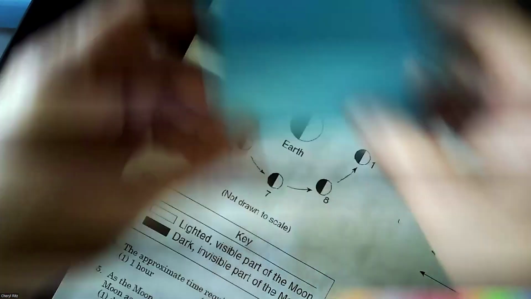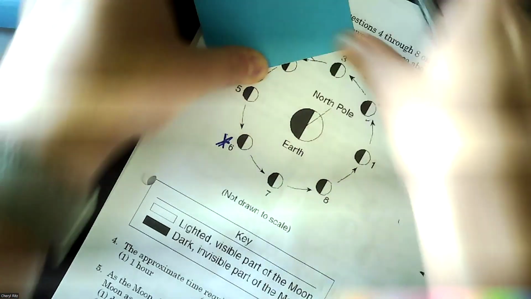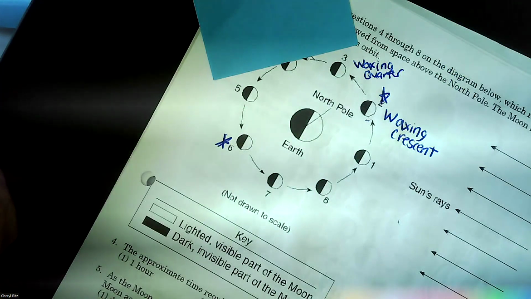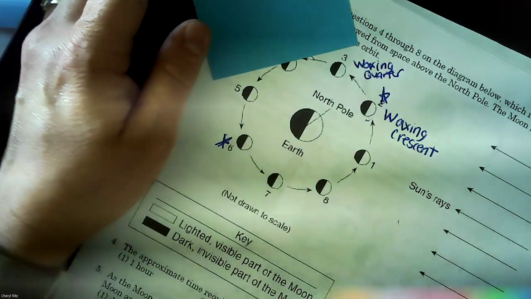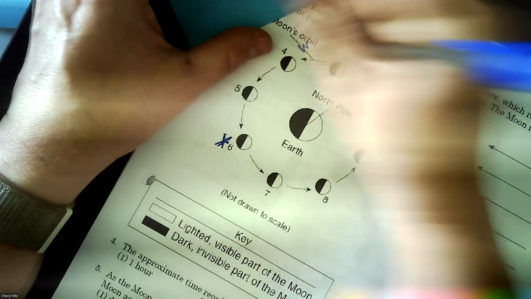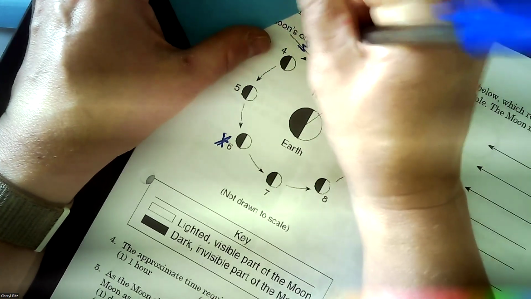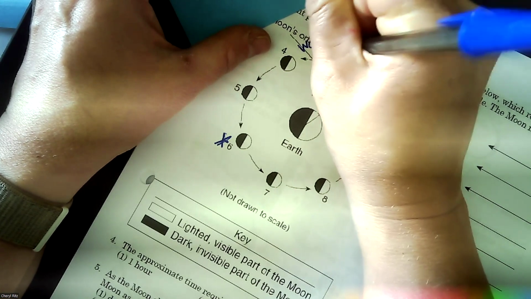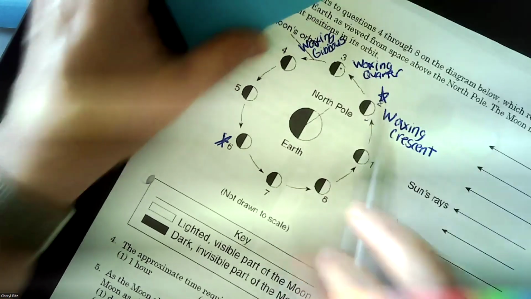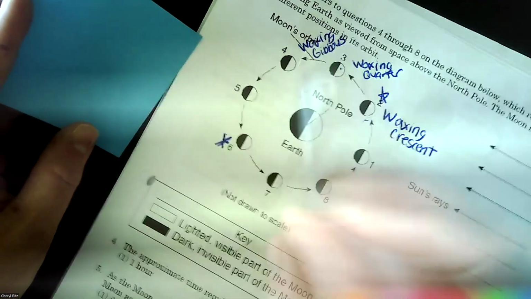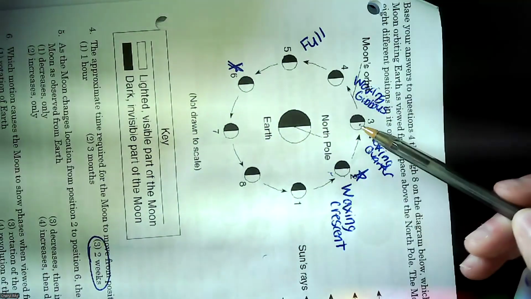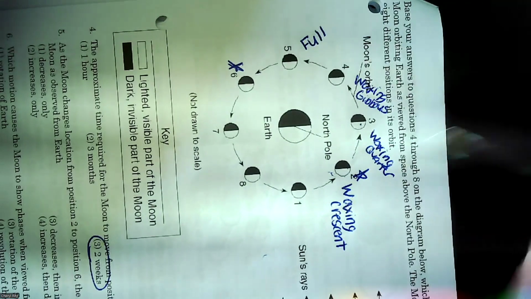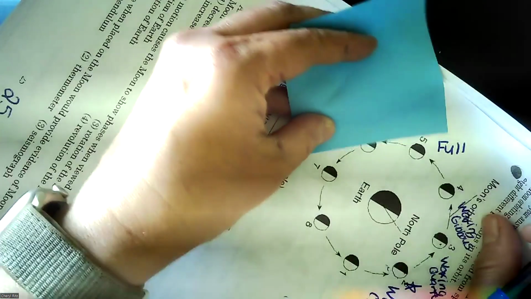Now I go to moon number 4. Notice how I turned my paper. Mostly light, mostly dark, half and half. Mostly light, which is a gibbous. And is it waxing or waning? Waxing. So what's happening as we go from 2 to 3 to 4 to the lit up part? It's still increasing. We go from a little bit of light to half and half to mostly light. What's moon number 5? That's a full moon. So we're still increasing. We go from a little bit of light, half and half, mostly light, all the way light. But what happens when we get to 6?